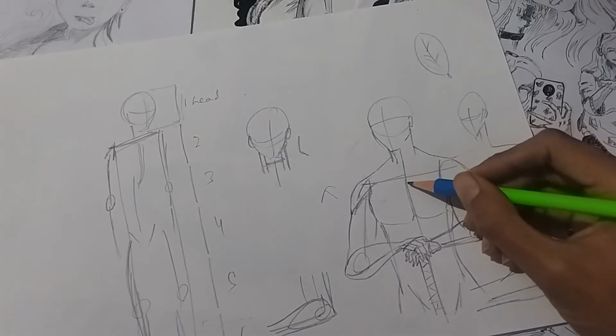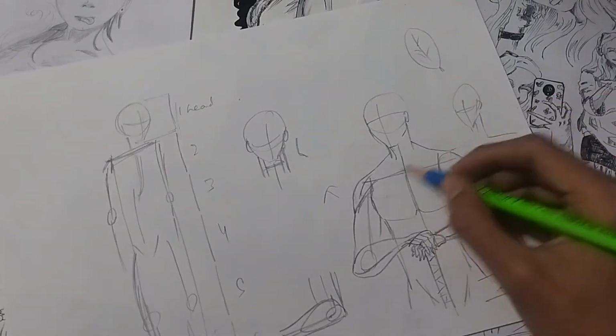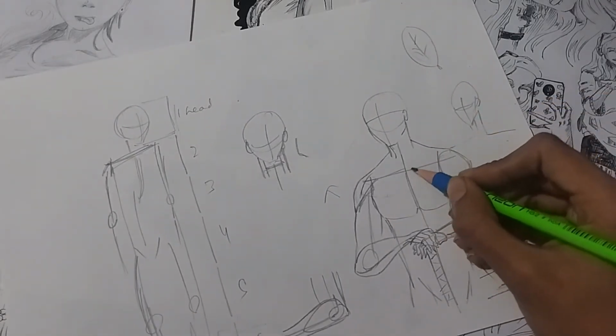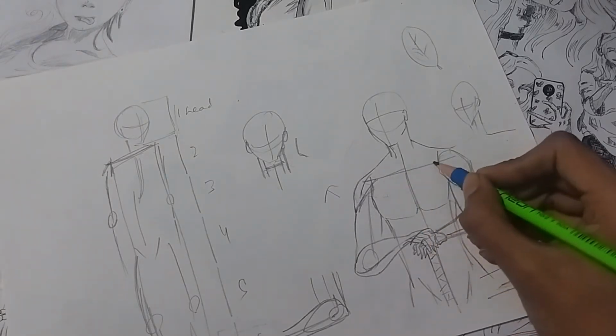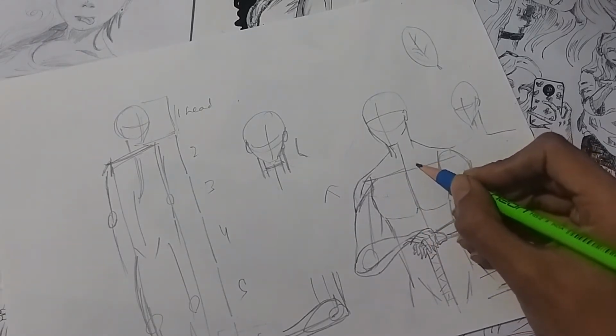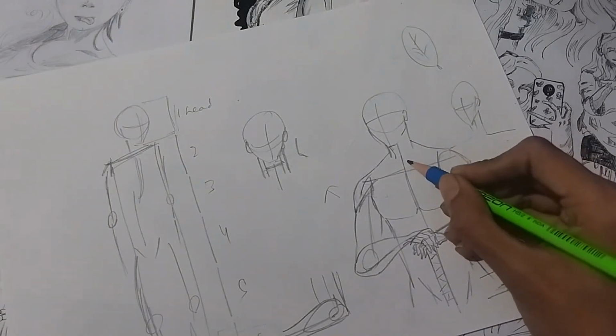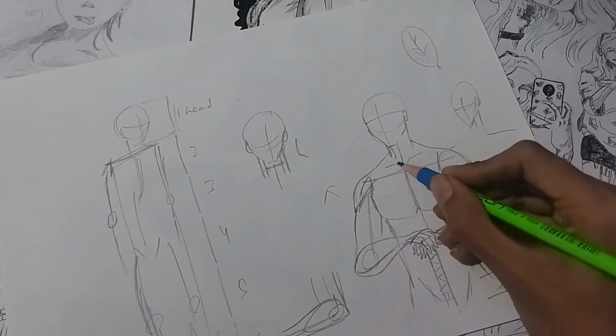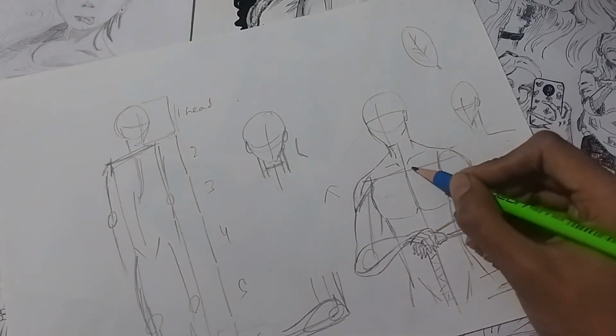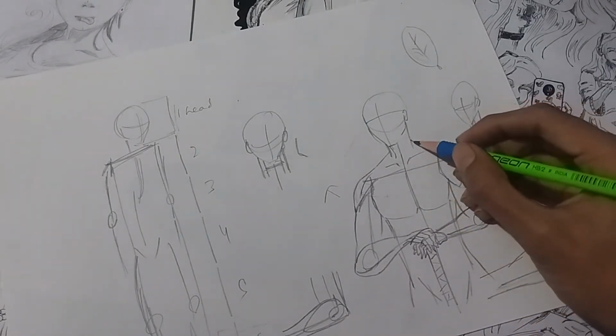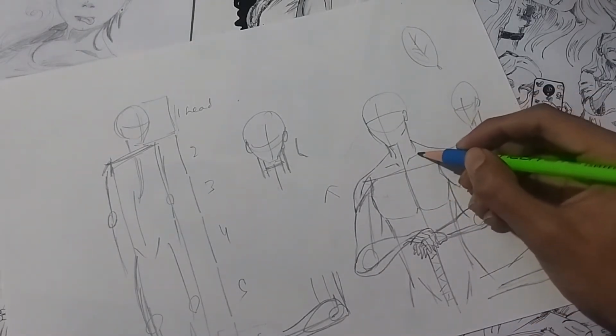Oh, right, I forgot to tell you about the collarbones. Always draw the collarbones above the line which you have made. So if this is the line and this is the neck, then over here is the best place to draw the collarbone. Alright, now we are ready. So let's start with the face.